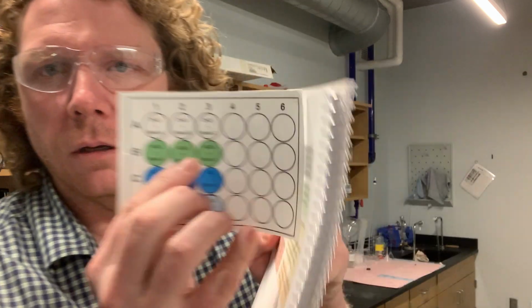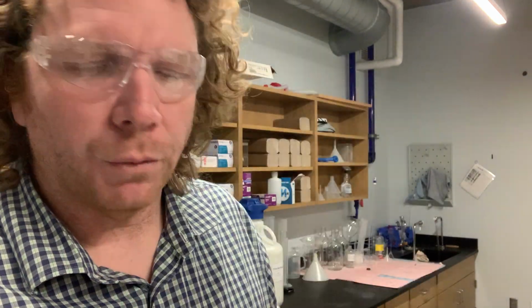Now, to illustrate this, in our wells B1 through 3, we'll have a solution of nickel sulfate. That's nickel ions and sulfate ions present in that solution. Those nickel ions are floating around, those sulfate ions are floating around.